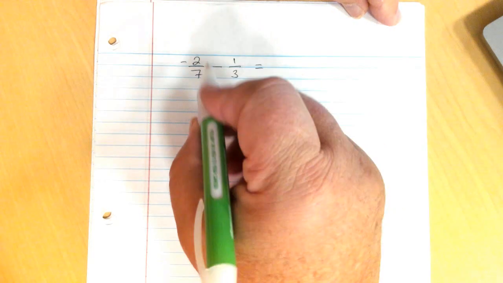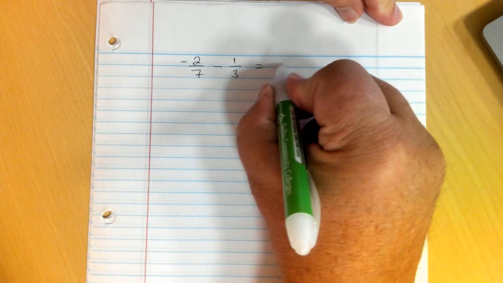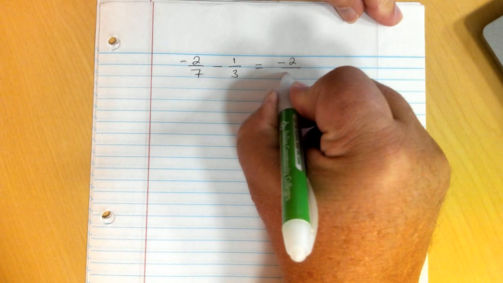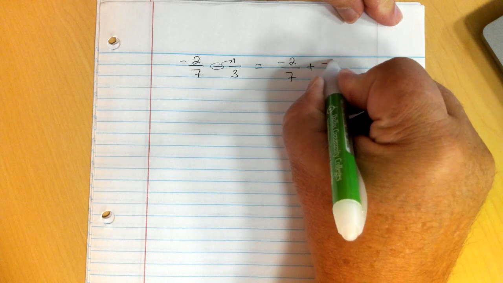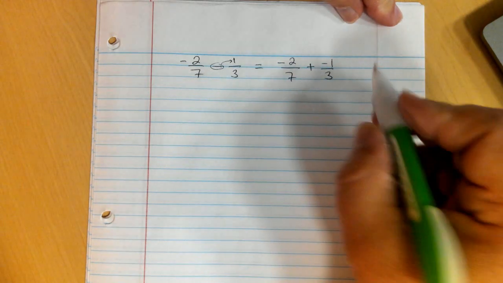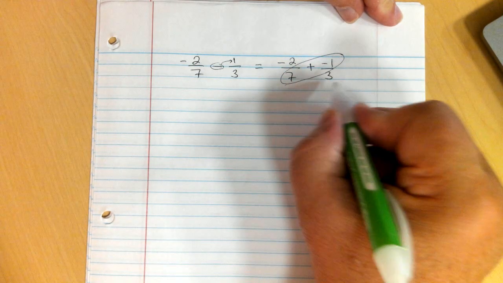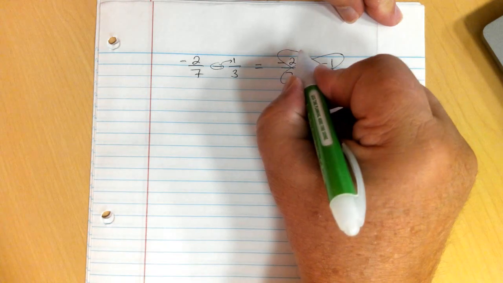Again, what I like to do is take this negative and move it up there, so it's a plus negative 1/3. My butterfly.